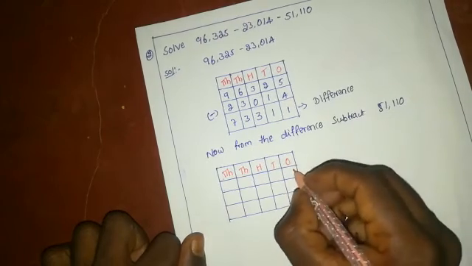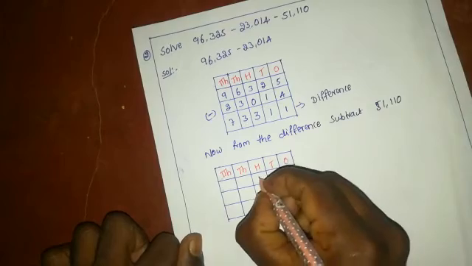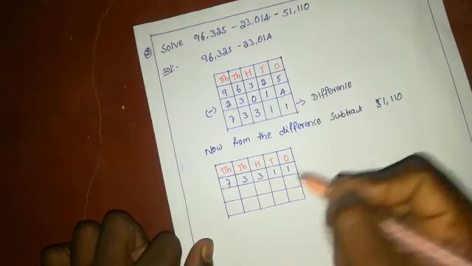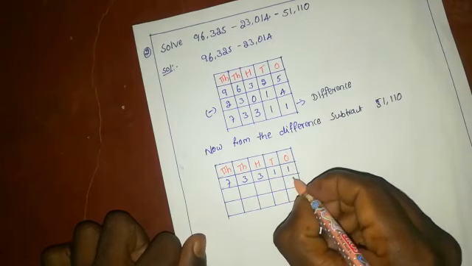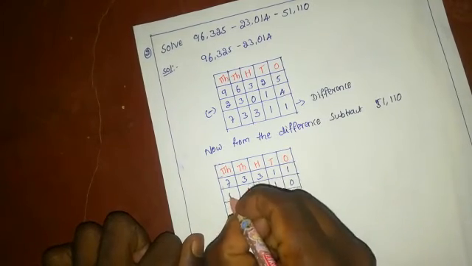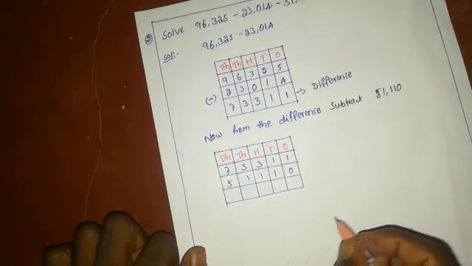Now at first we write the difference, that is 7, 3, 3, 1, 1. How to pronounce this? 73,311. From this we have to subtract this number, that is 51,110. We know how to subtract the numbers.